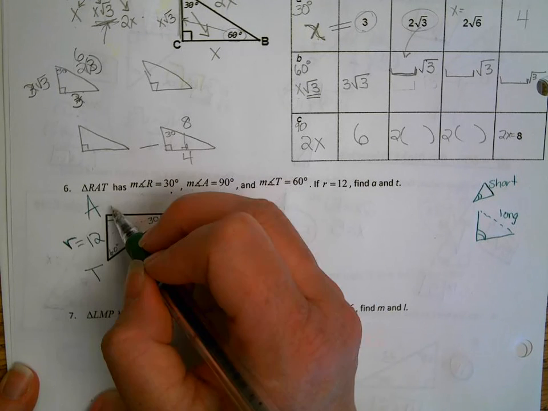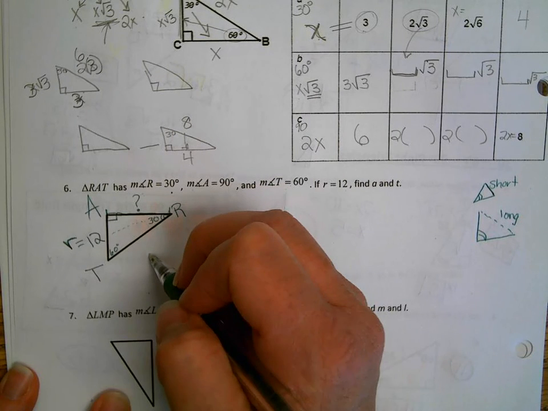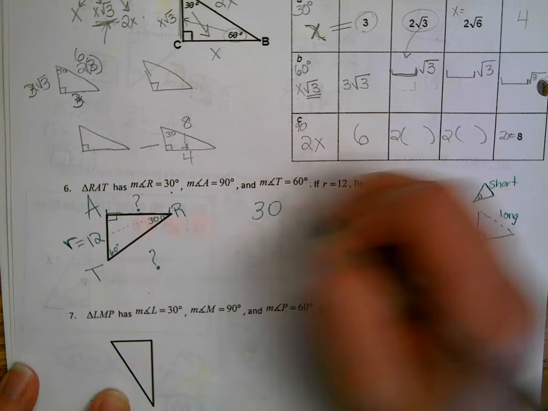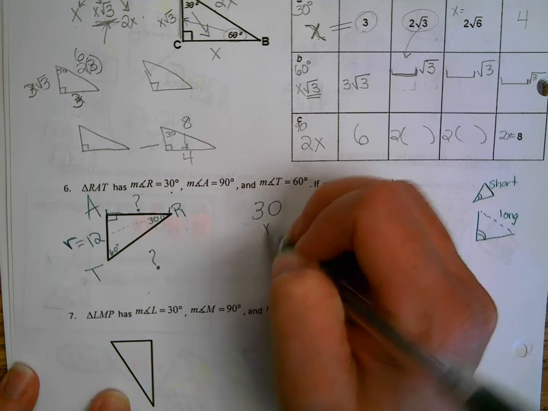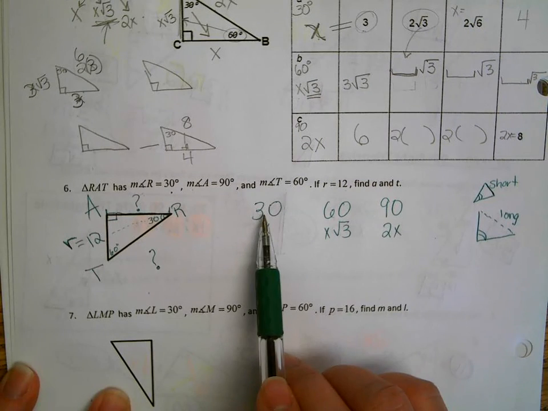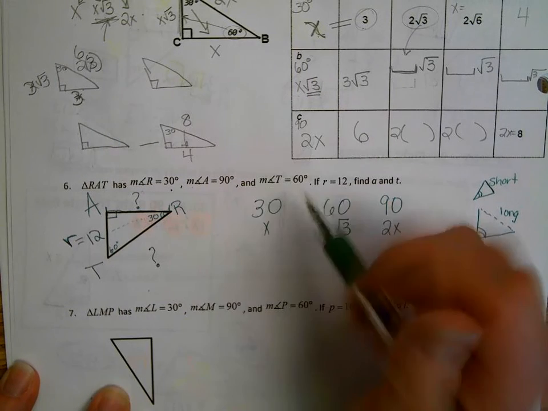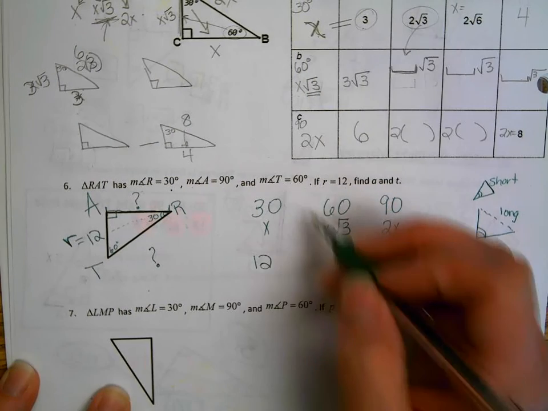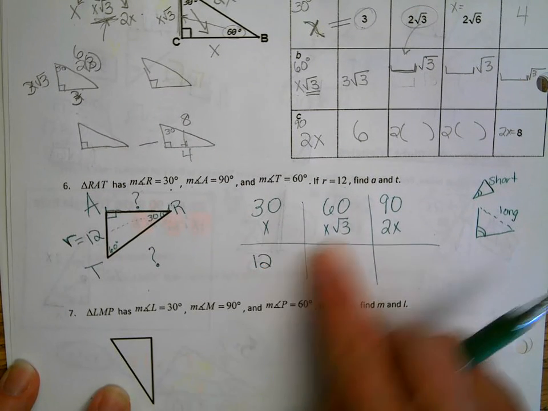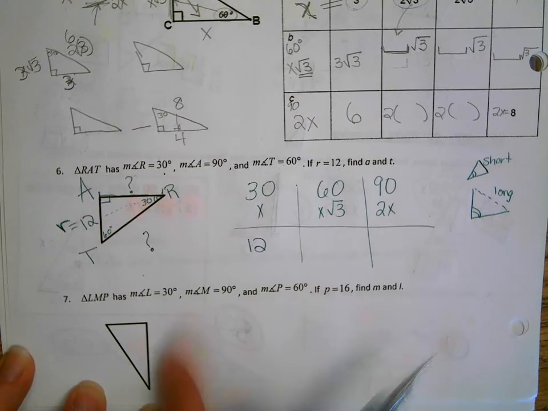We'd like you to find side AR. I'm going to put a question mark here. And the side over here is your hypotenuse. So if I talk about 30, 60, and 90, x, x radical 3, and 2x, across from your 30-degree angle is your value of x, 12. So if you substitute those pieces, knowing x to be 12, x radical 3, and 2x, you should be good to try question 6 and finish up 7 on your own.